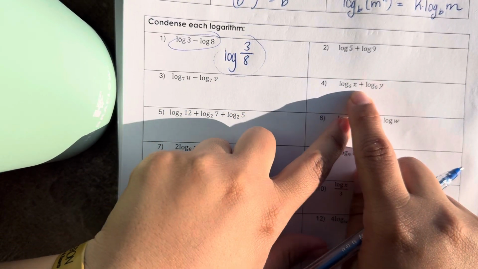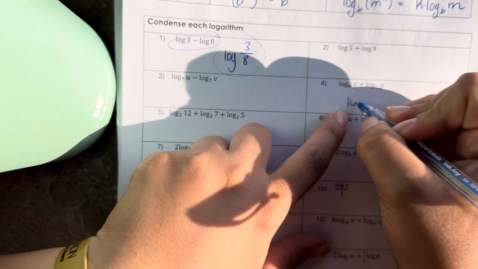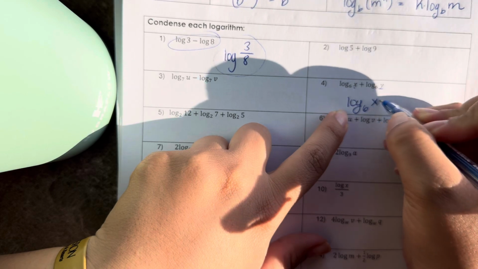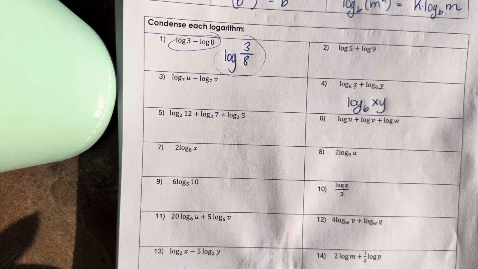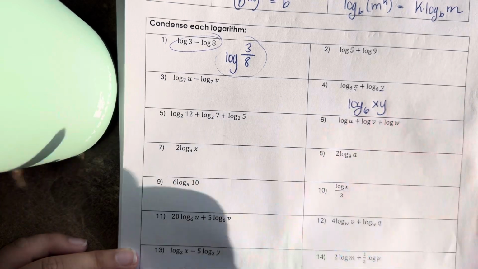If it is adding, that means it's multiplying. So the x and the y are going to multiply, so it's log, and it has to have the same base, 6, and it's just x times y. So just xy. You can't check that on a calculator when it has variables, but yep, that's right.